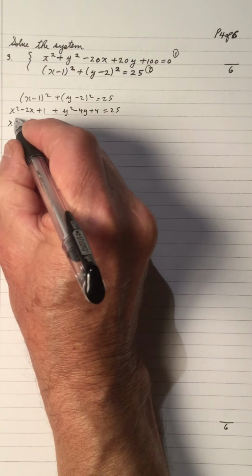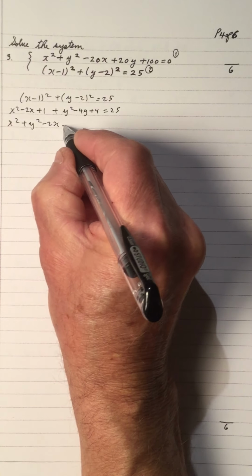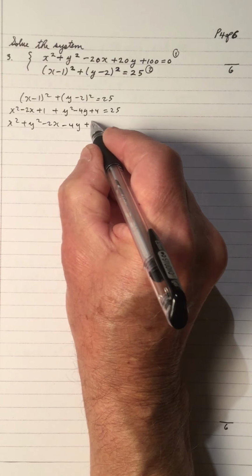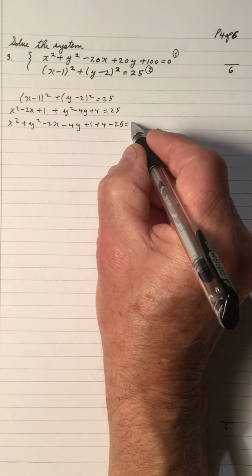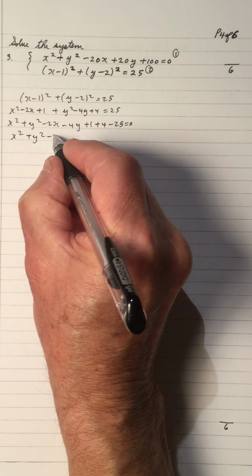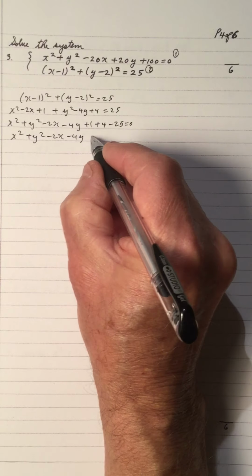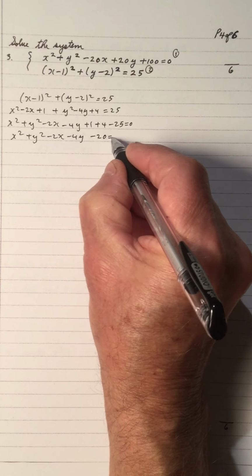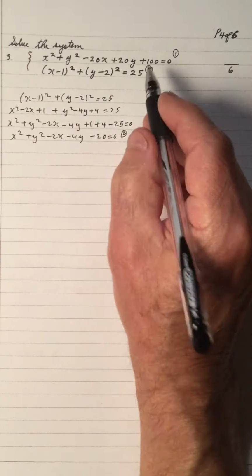So we have x squared plus y squared minus 2x minus 4y plus 1 plus 4 minus 25 equals 0. So in this equation in general form, I'm just rewriting it and adding these up, and I get a negative 20. So number 2 is in general form. Number 1 is in general form.